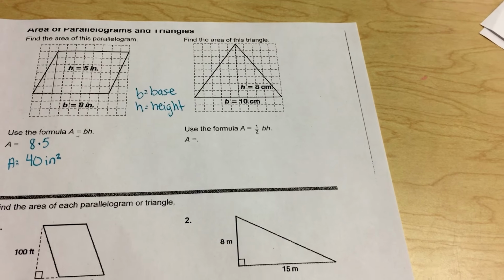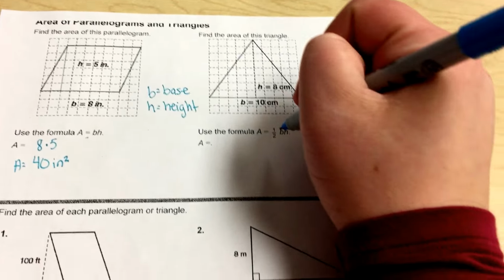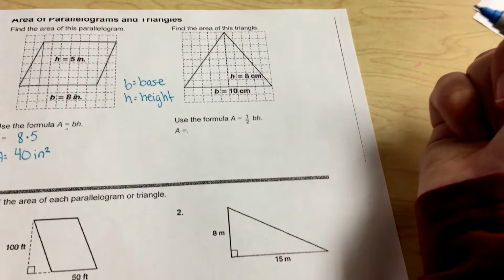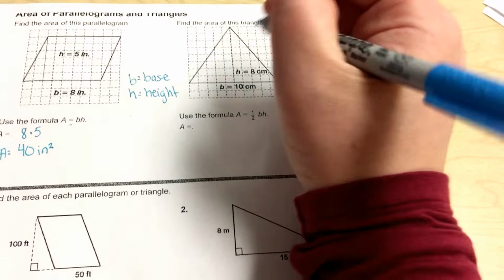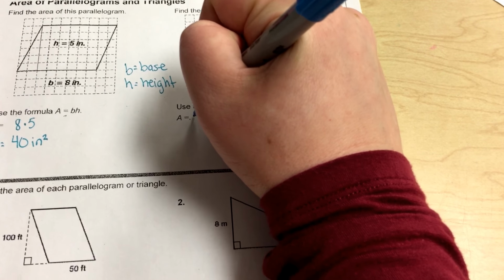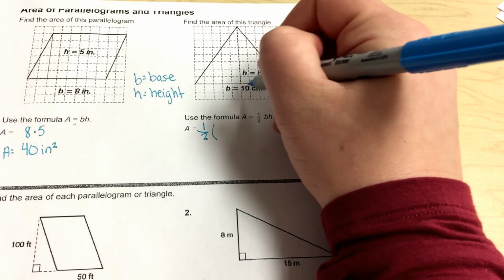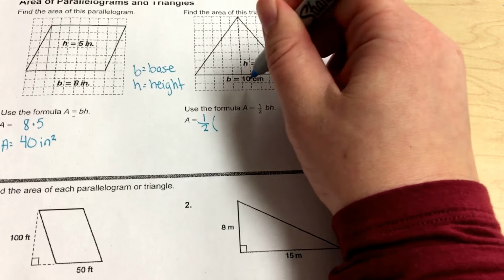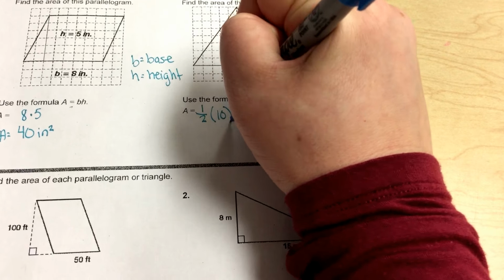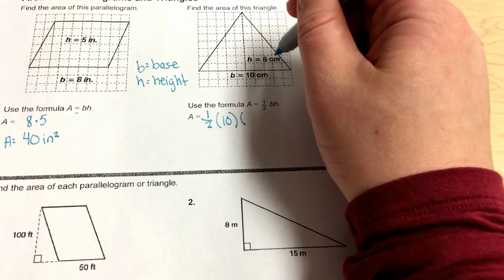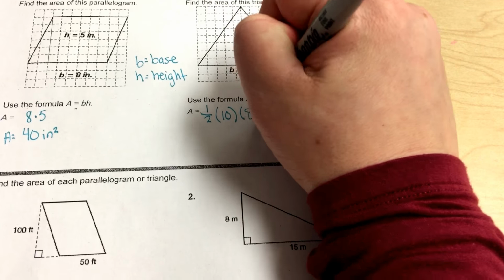Over here, we have to use a little bit of a different formula for the area of a triangle. Area of a triangle equals 1/2 times base times height. So if I'm writing my formula, I'm going to go ahead and rewrite 1/2. And I'm multiplying it by a base, which is this line right here, which is 10. And then my height, which is from my shortest to my tallest point of my shape, is 8.